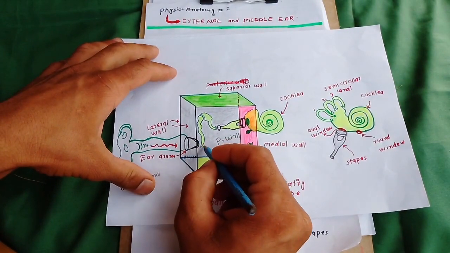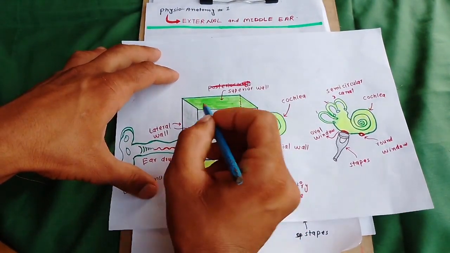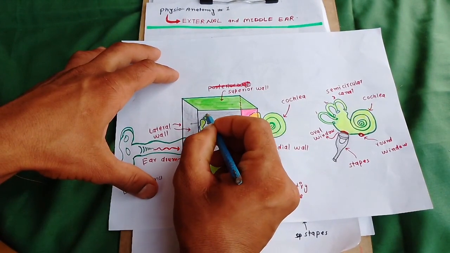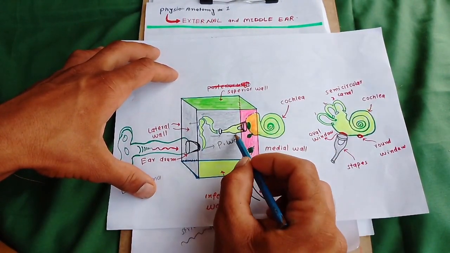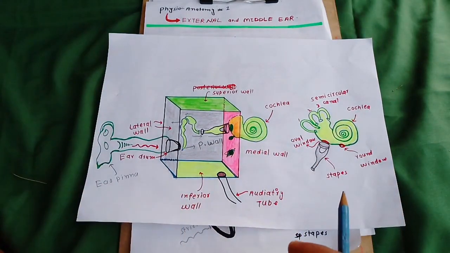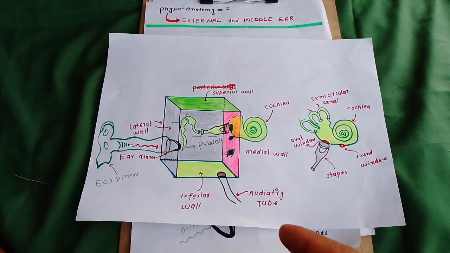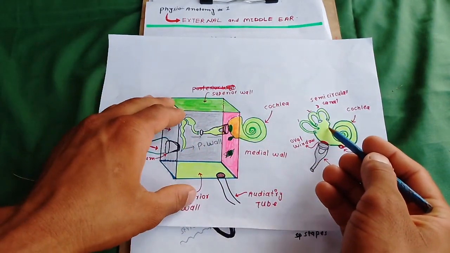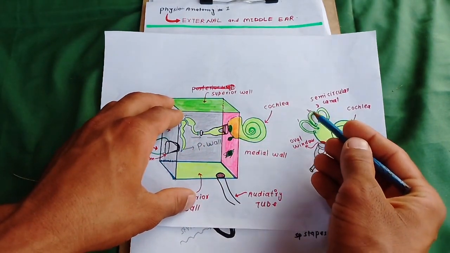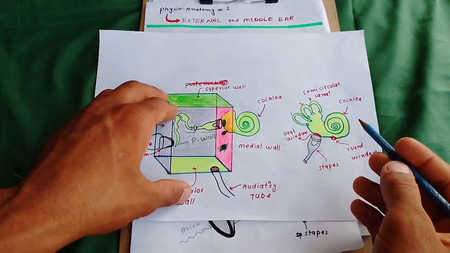When the eardrum vibrates, this part goes inward, this part goes outward, this part also goes outward, this part goes inward, this part also goes inward. So I will discuss in big detail in the next class the anatomy of the vestibular apparatus, the semicircular canal, and the cochlea.